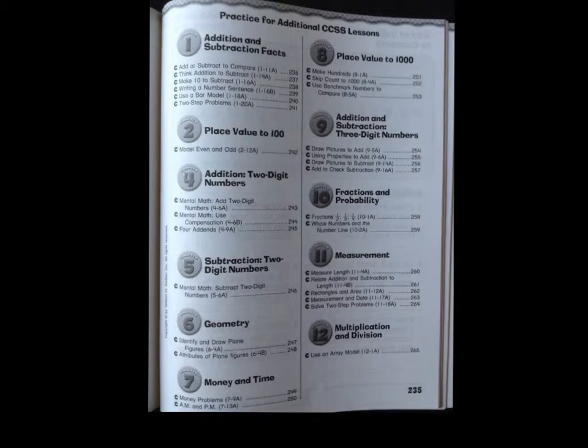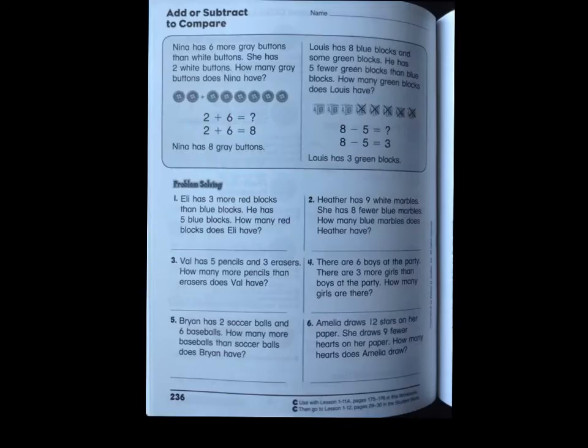On page 235, you will find the section that contains extra practice lessons for the additional Common Core lessons just explained. You may want to place a sticky note here for future use. Here's an example of an extra practice page for the Common Core lessons. Please note that the correlation to the lesson is found here on the bottom of the page. These lessons will be assigned periodically. However, you may choose to use these pages as practice and reinforcement as needed.